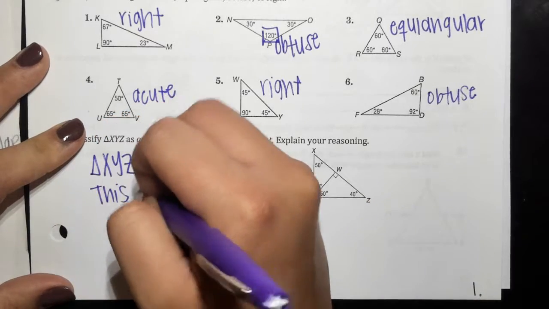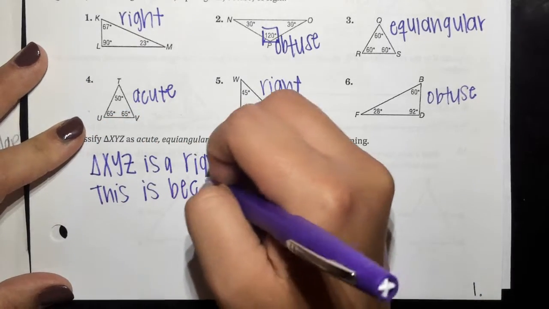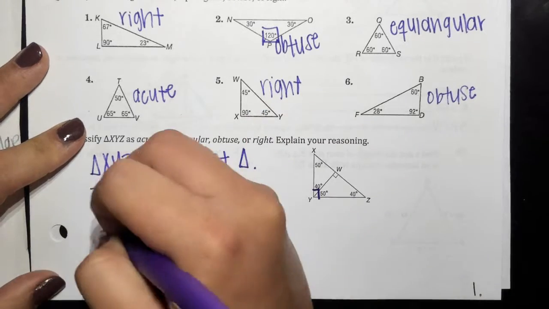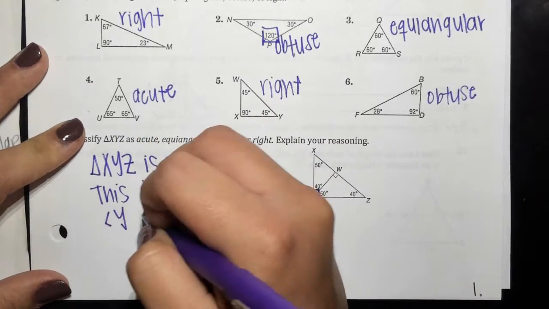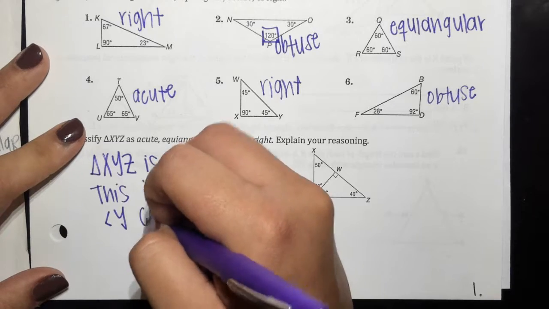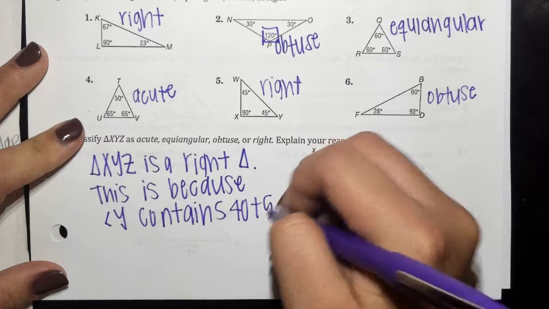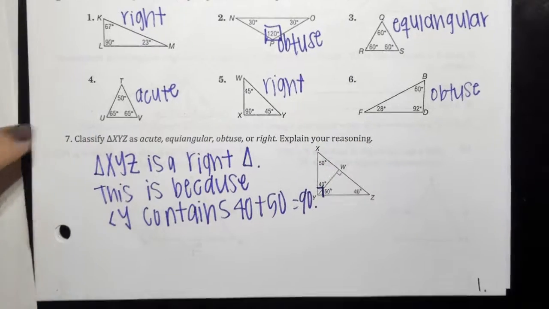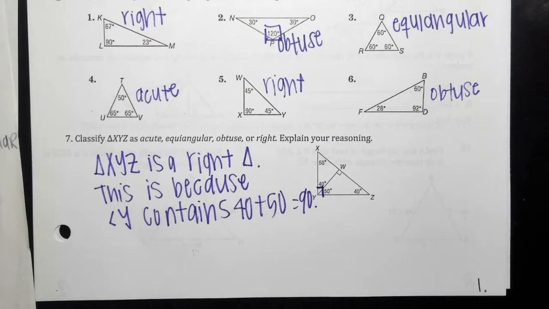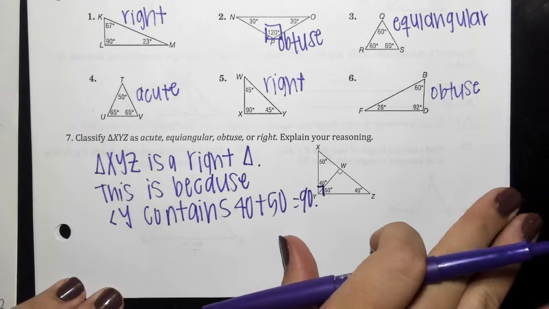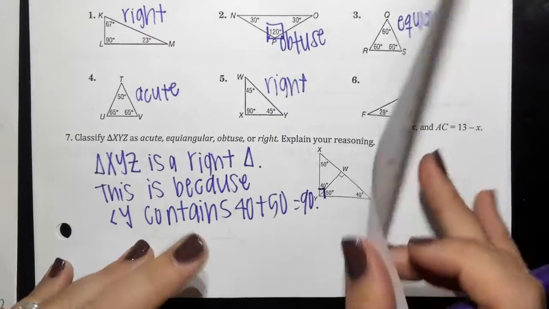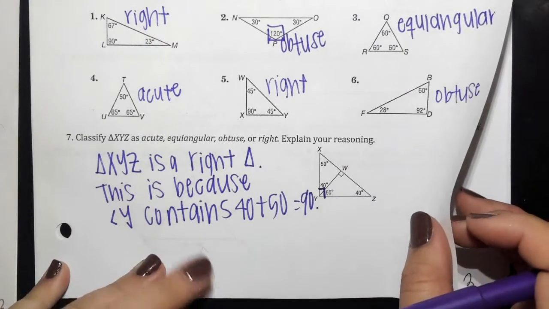I know this because angle Y contains 40 plus 50, which equals 90. Okay, so that was classifying triangles by their angles.